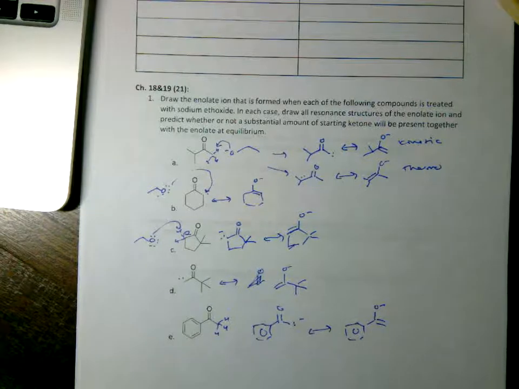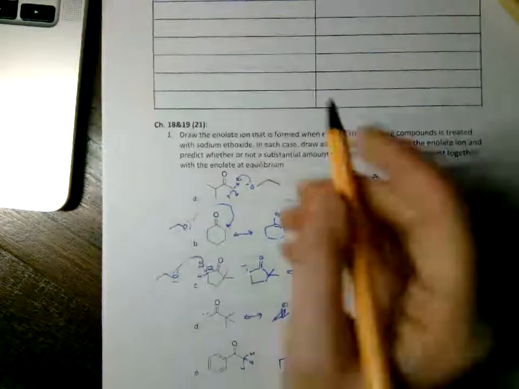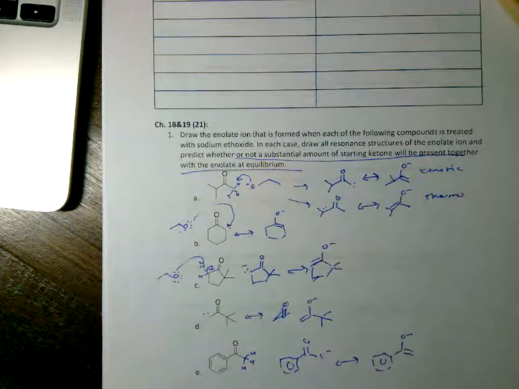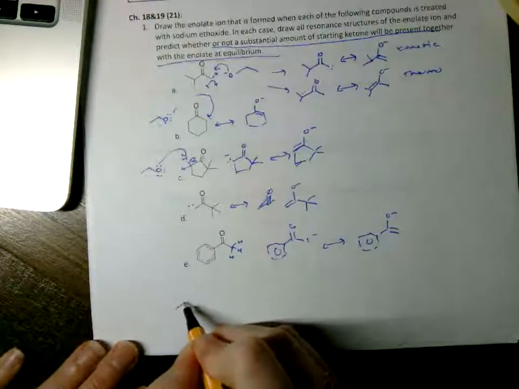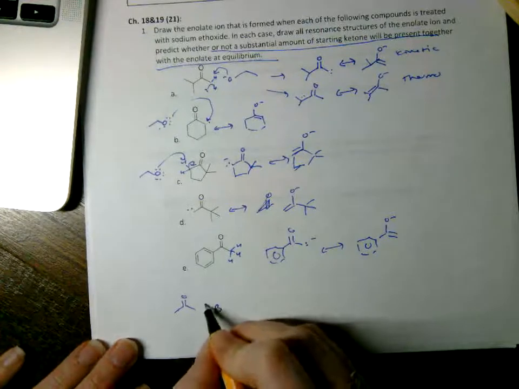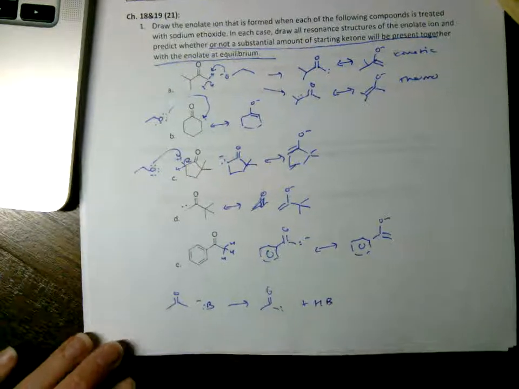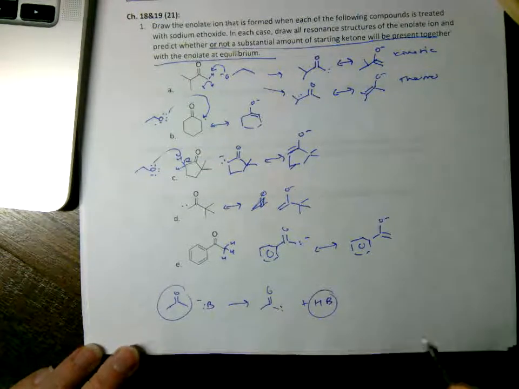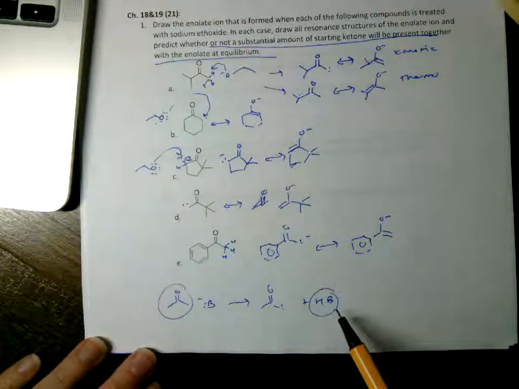And I'm going to answer the second one all at the same time. So the second part of this question is predict whether or not a substantial amount of the starting ketone will be present at equilibrium. So this is just an acid-base question, and I talked about this in my earlier video as well. Your ketone plus a base is going to give you your enolate plus conjugate acid, so a protonated base. And you just are going to compare the acid and the conjugate acid, so the thing that gets deprotonated, the thing that gains the proton. So it has a proton, gets a proton.